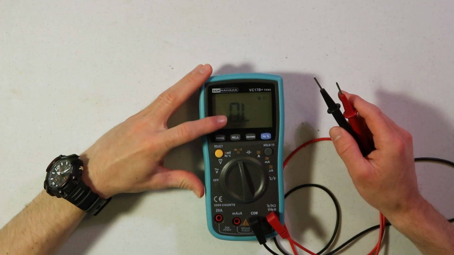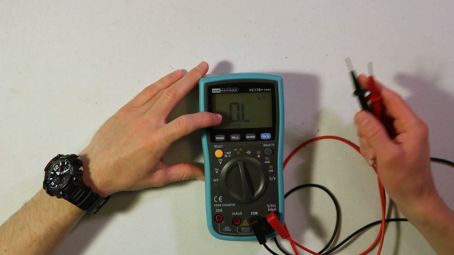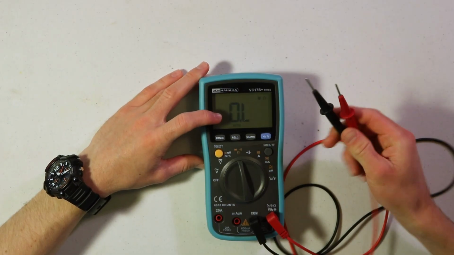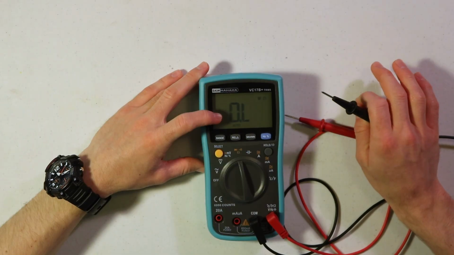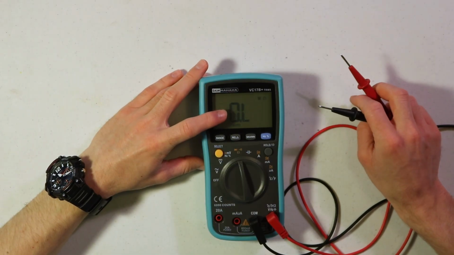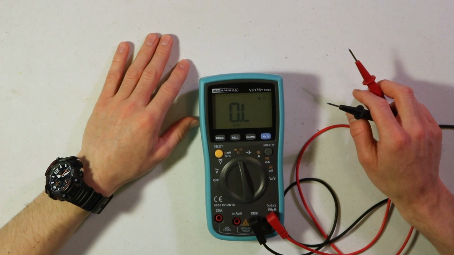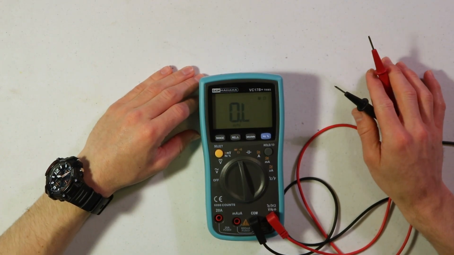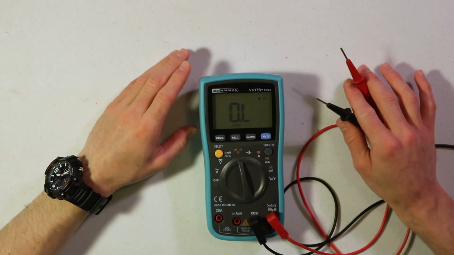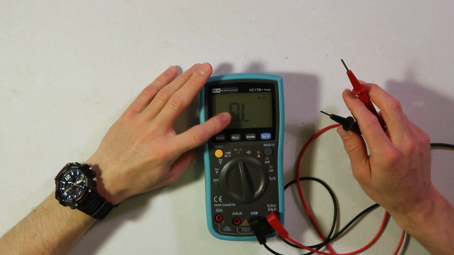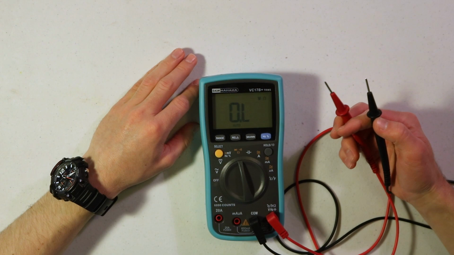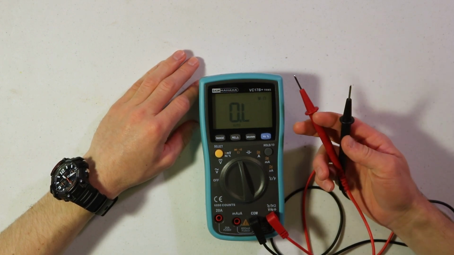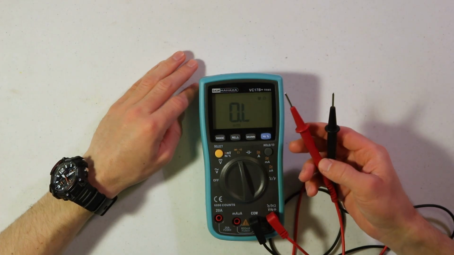You'll notice right now that the screen says OL, and that would stand for open loop, meaning there is no connection between the two probes. Depending on what your multimeter is, it'll show something different there. If you don't have anything connected across it, it might show a 1, meaning it reached the maximum, it can't display anything else, or it might have something else there. But if it shows something like this, then that just means you've exceeded the maximum for that range. In my case, it's an infinite resistance. There's nothing connected across here.